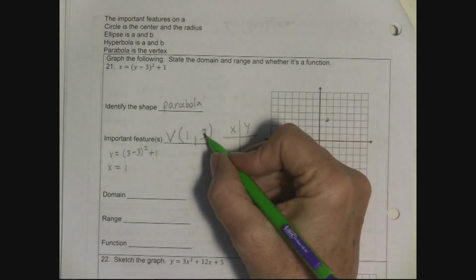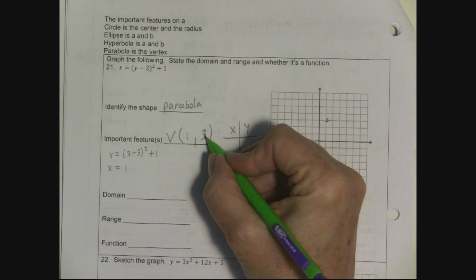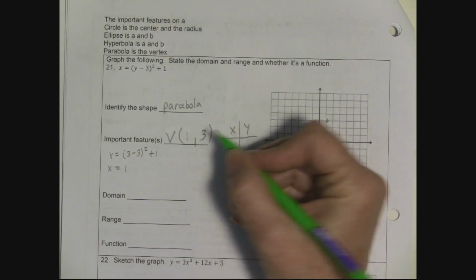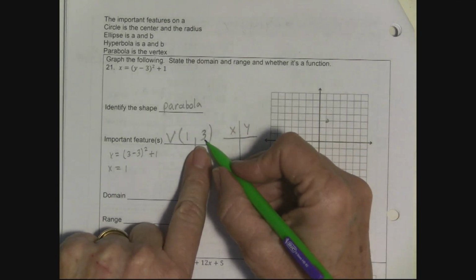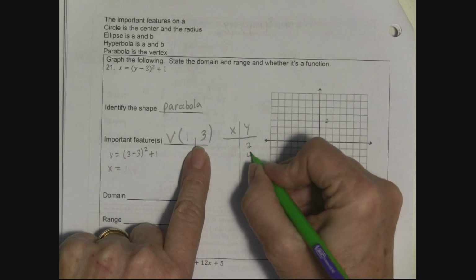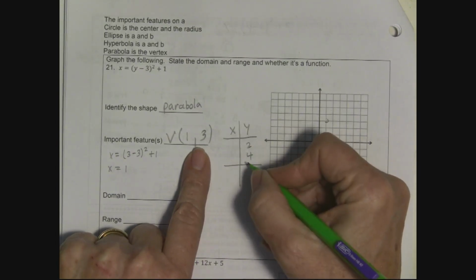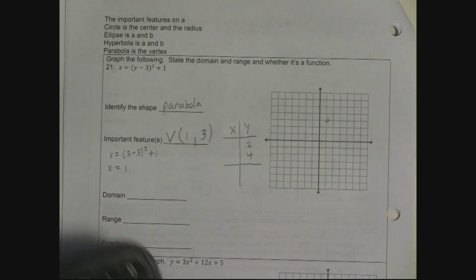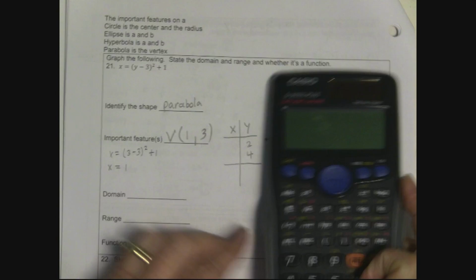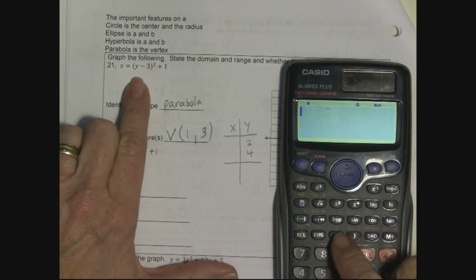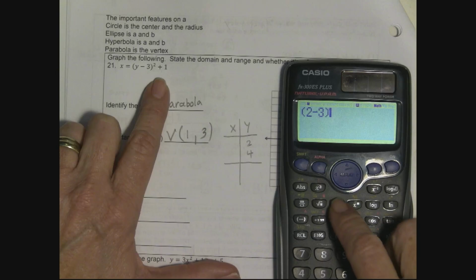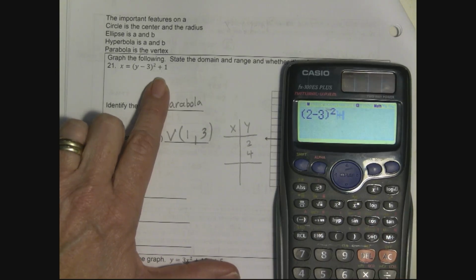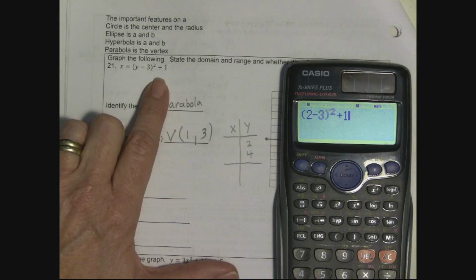So I want to pick things that are close to 3. Y is 3. So that's my vertex. So I'm going to pick 1 below and 1 above. So that would be 2 and 4. And then those should be equal to one another because of symmetry. So when I put that in my calculator to find out what x is, so parentheses, and we're going to put right in here 2 minus 3 quantity squared plus 1. And so this is going to be what x is.